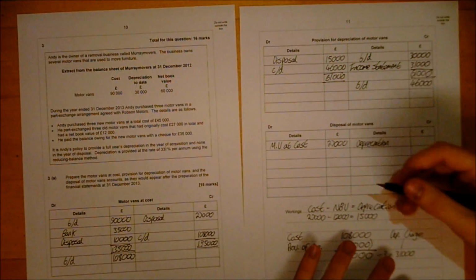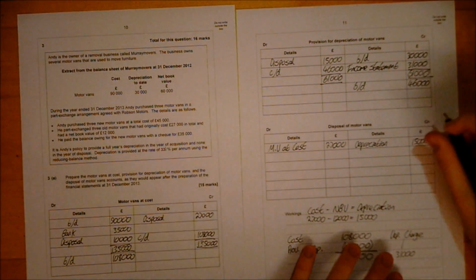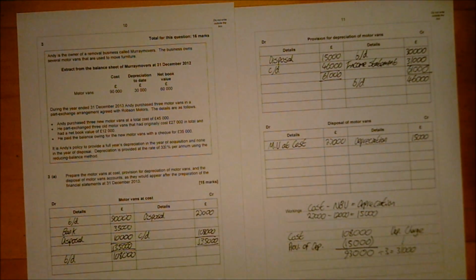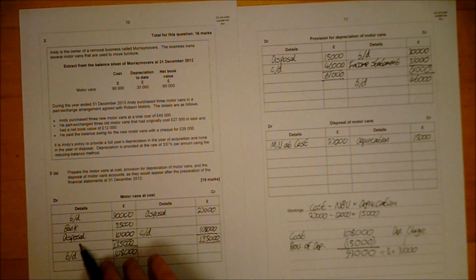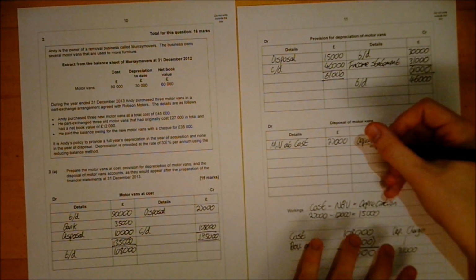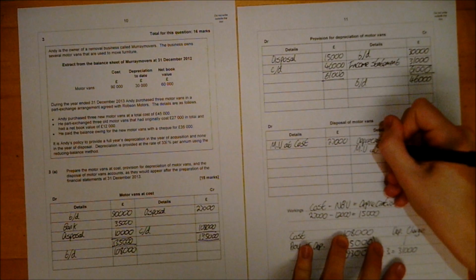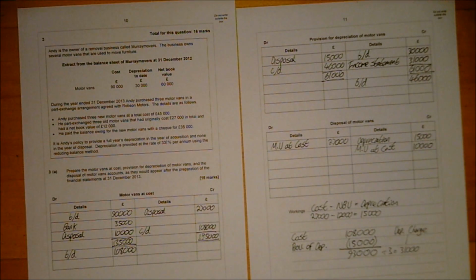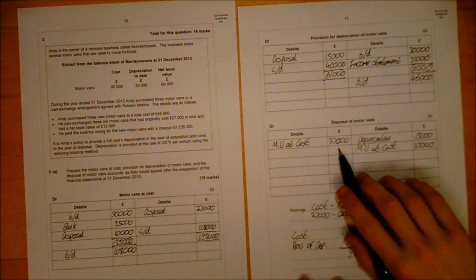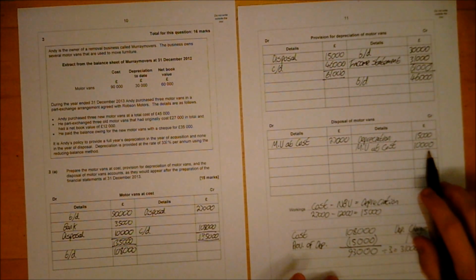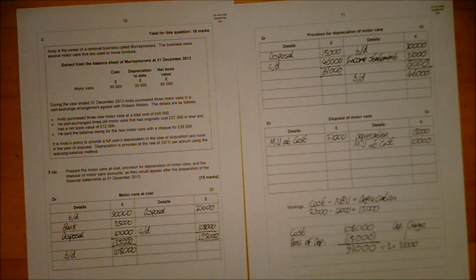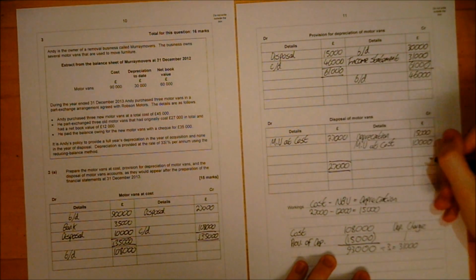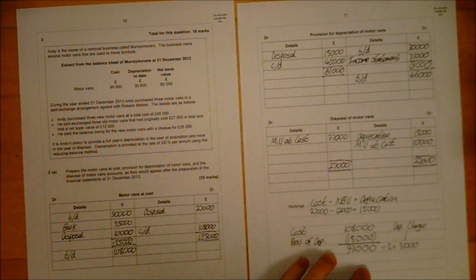A better definition of what this side represents is the breakdown of the value of this 27,000. So depreciation 15,000. We also have another entry here, disposal £10,000. It's on the debit here, so we can just put it on the credit of this account, £10,000. Okay, so this side's worth 27,000. This side's only at 25,000. Well, we need 2,000 from somewhere to make these two sides equal 27,000. How are we going to do this?